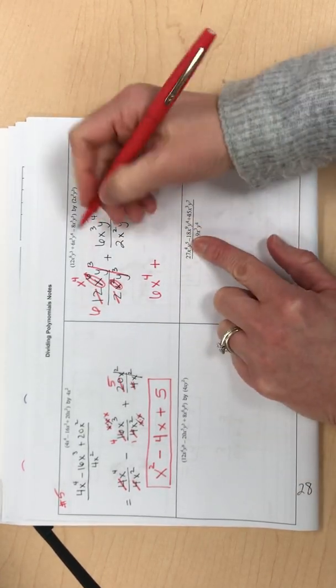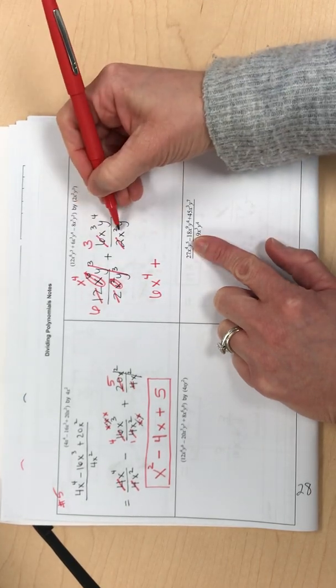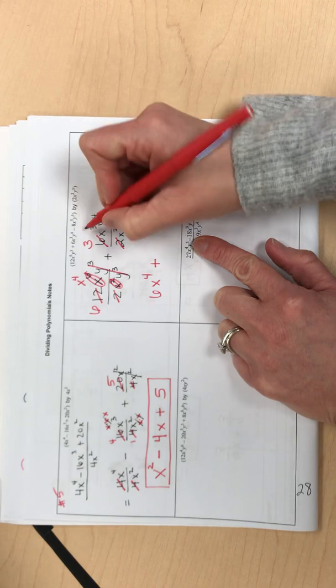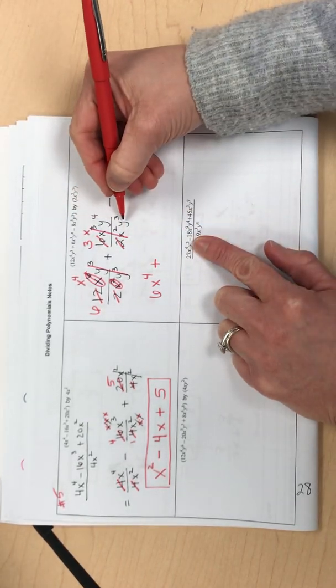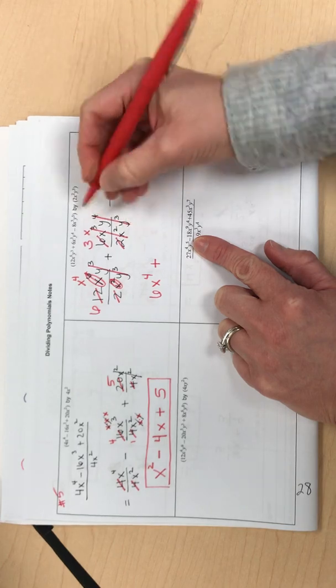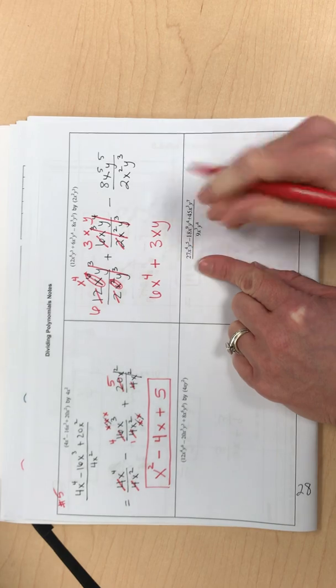My second term here, 6 divided by 2 is going to give us 3. X cubed divided by x squared means I have 1 x left over on the top. Y to the 4th, y cubed, I have 1 more y left over on the top, so my term is a 3xy.